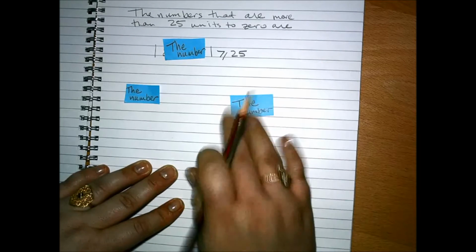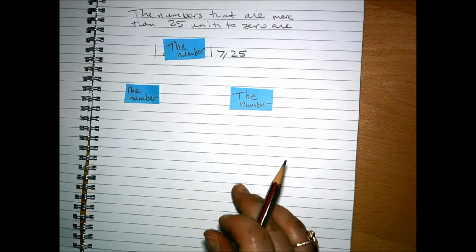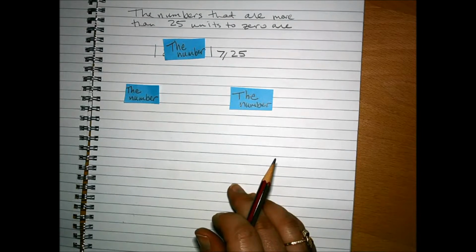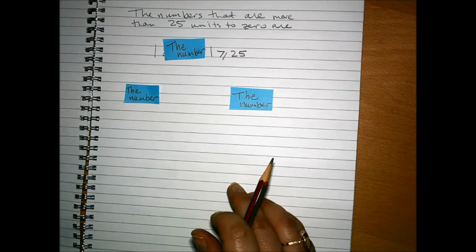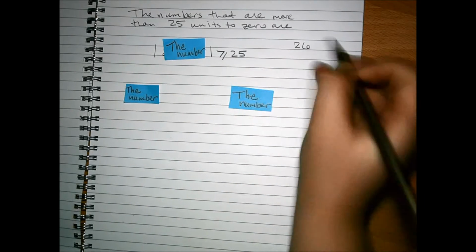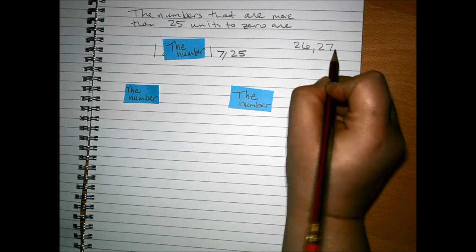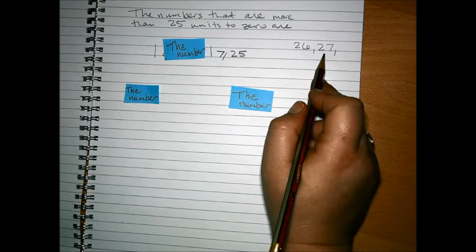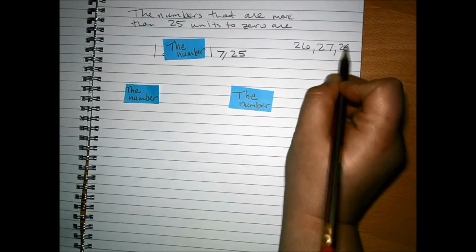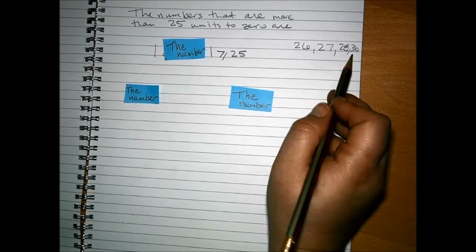Well, what are those numbers? Let's just think of some numbers that would have a distance to 0 or have an absolute value that would be greater than 25 units. Well, I could think of one, 26. 26 is 26 units away from 0. 27 units away from 0. 28, 30. These are some numbers that all have absolute values that are greater than 25.